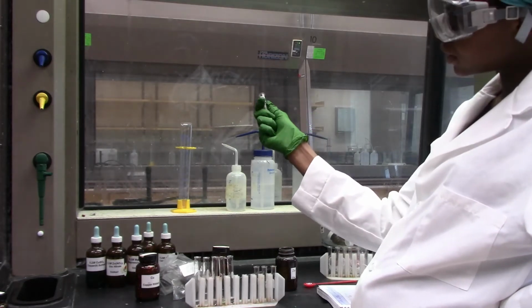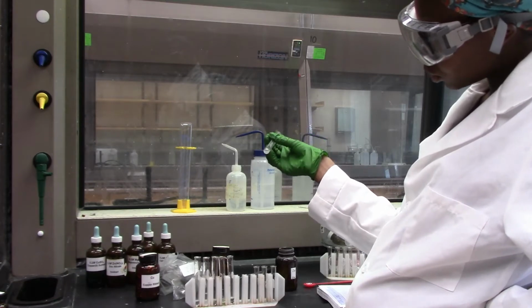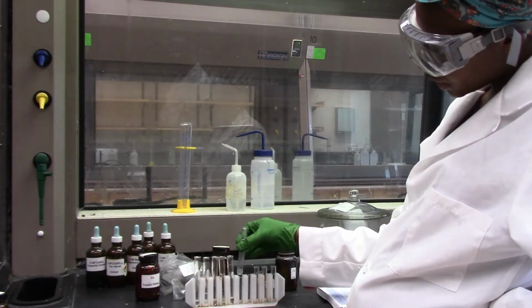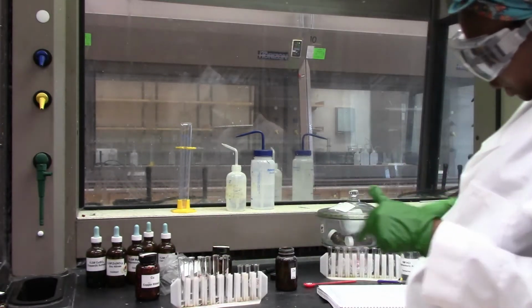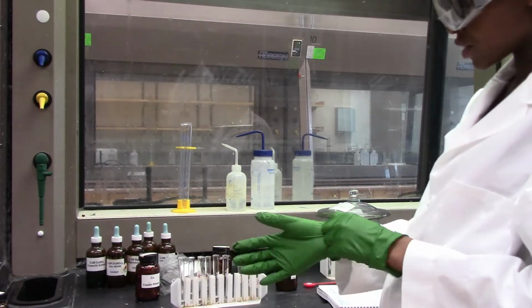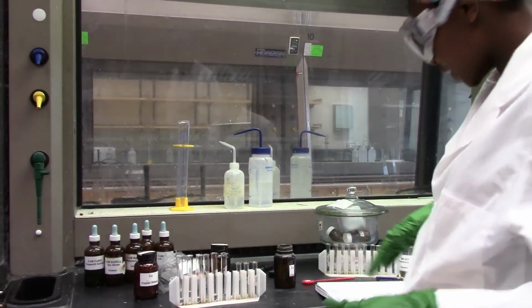So again, that should tell you what's happening. We can rate the reactivity of all these 5 metals in HCl based on the descriptions that I just gave you for each of them.